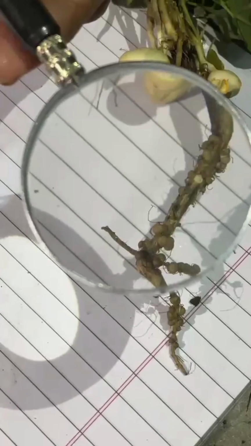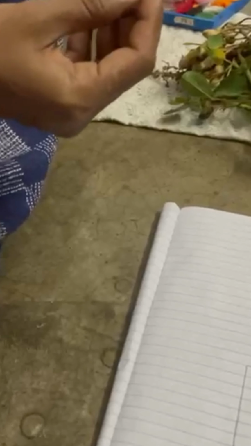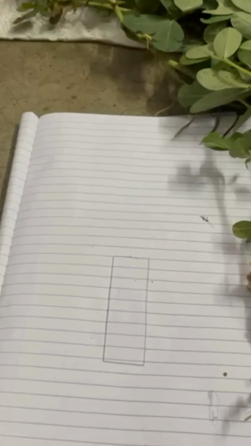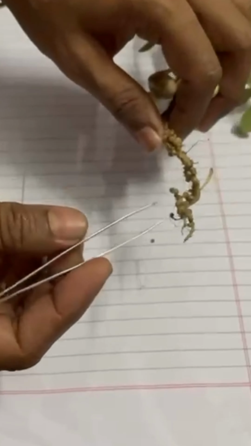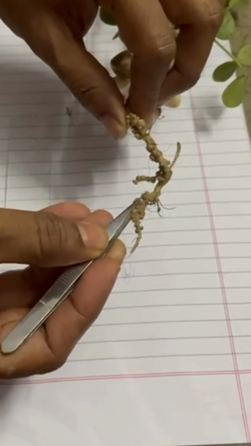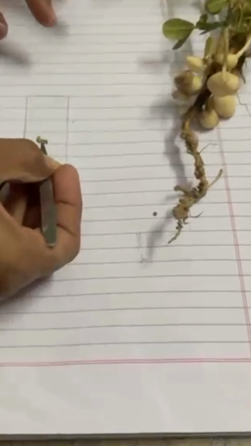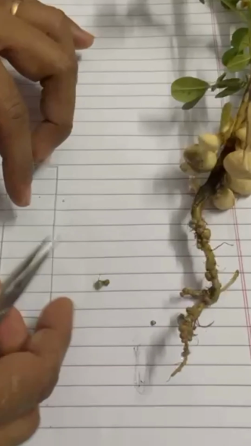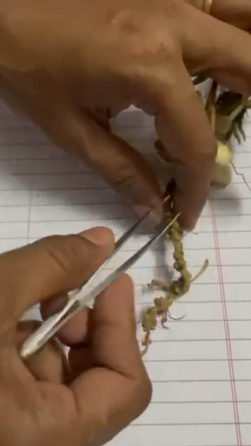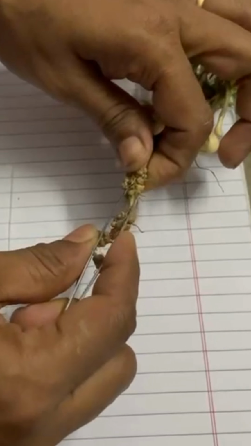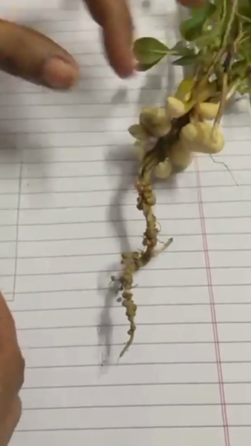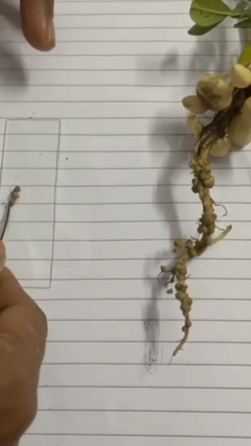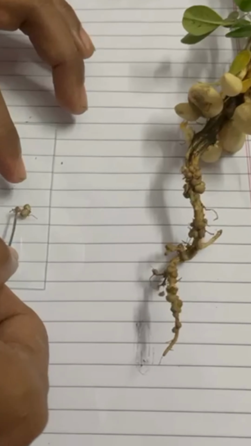Now, what is the importance of this root nodule? In this root nodule, the bacteria survive and they convert the atmospheric nitrogen into soluble form of nitrogen like ammonia with the help of an enzyme present in this prokaryotic cell, that is present in the rhizobium itself, that is called the nitrogenase. Now, nitrogenase enzyme can only convert the atmospheric nitrogen into ammonia in anaerobic condition.